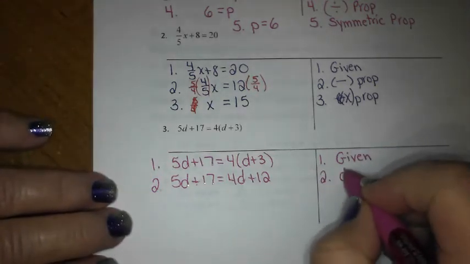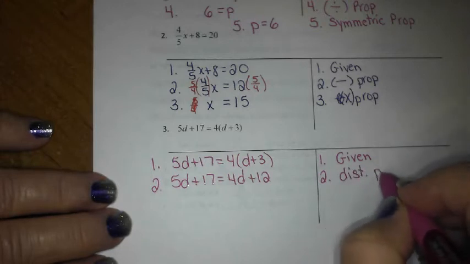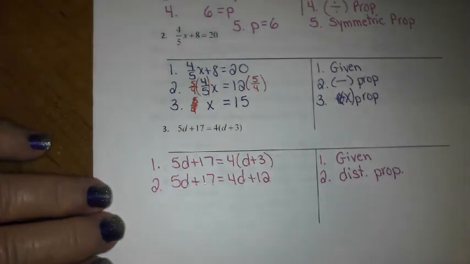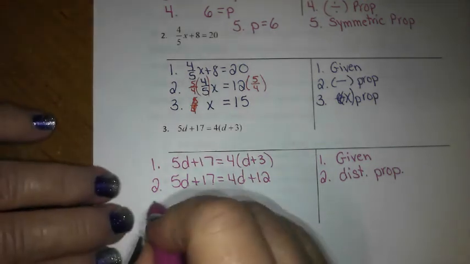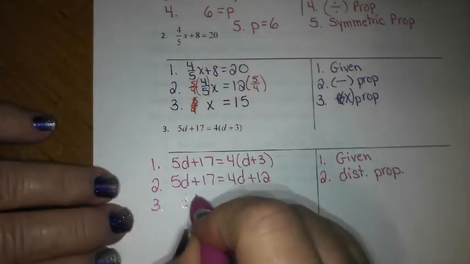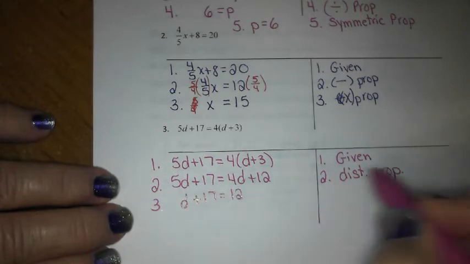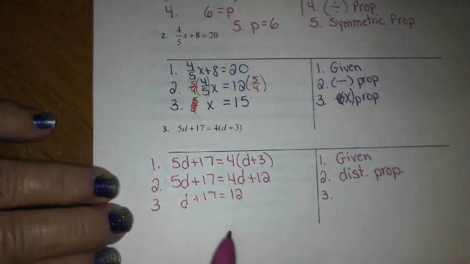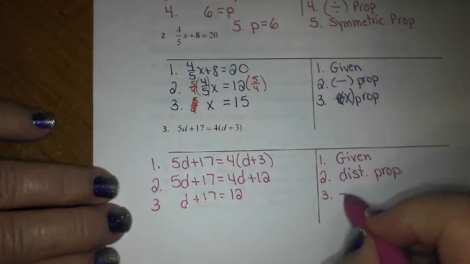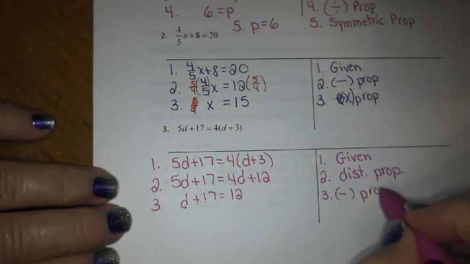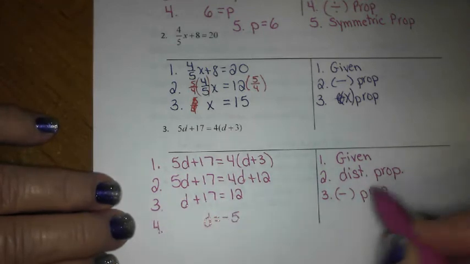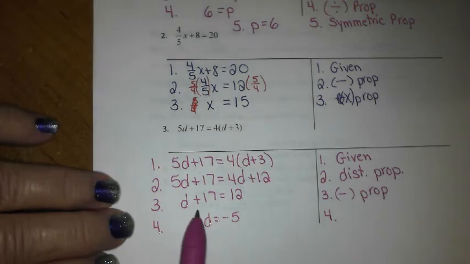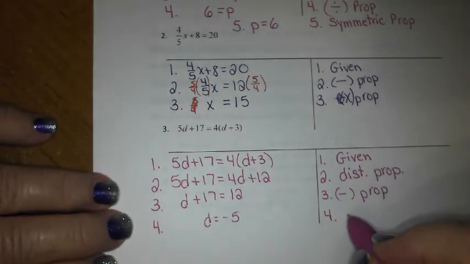We didn't list that on the other page, did we? The distributive property, that's my favorite property. It's weird I have a favorite property, but I do. Now we just solve it kind of like we did the first one. I'm going to say d plus 17 equals 12. What did I do to both sides? I subtracted 4d. Subtraction property. And now I'm going to say d equals -5 because I subtracted 17 from both sides.